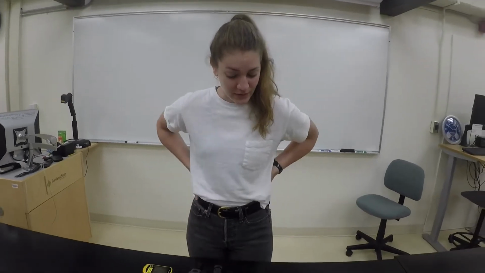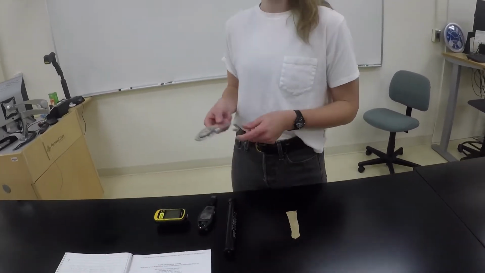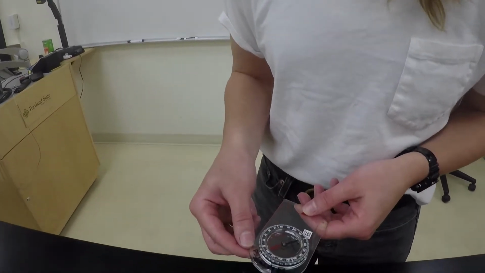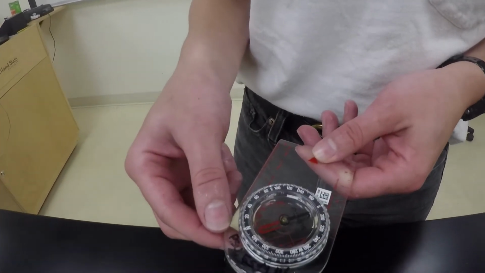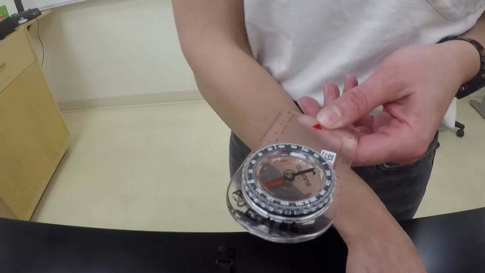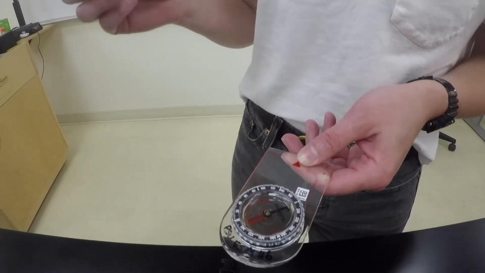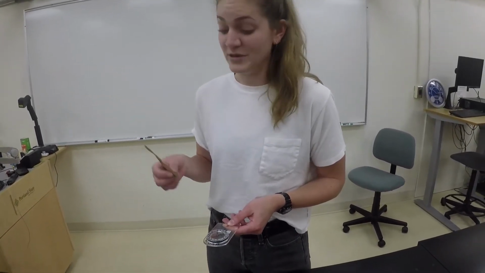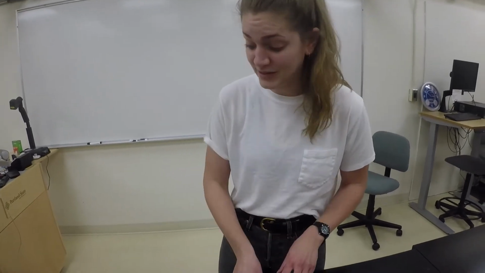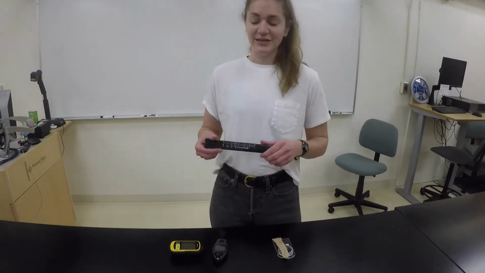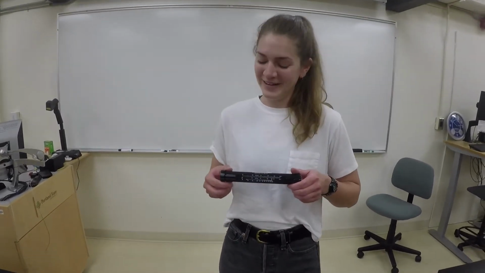What else are we going to use? We're going to use a compass, just a plain old standard compass, to figure out where our cardinal directions are. And when we're outside, we're going to use this little piece of paper, and we're just going to hold it up and see whatever direction the paper is blowing towards, and we're going to get approximate wind direction as well as wind speed. And then finally, we have a sling psychrometer, which is pretty exciting.